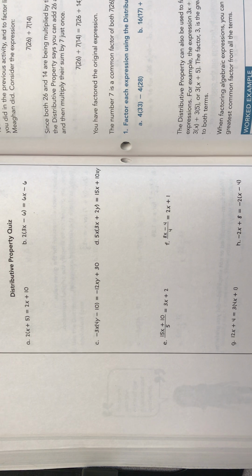I want you to put a check mark next to the questions that are done correctly, and I want you to put an X on the questions that are not done correctly, and then I want you to correct them. So go ahead and pause this video, spend a few minutes going through on a separate sheet of paper and seeing which ones are correct, which ones aren't, and correcting those ones that are not correct. Go ahead and click pause now.